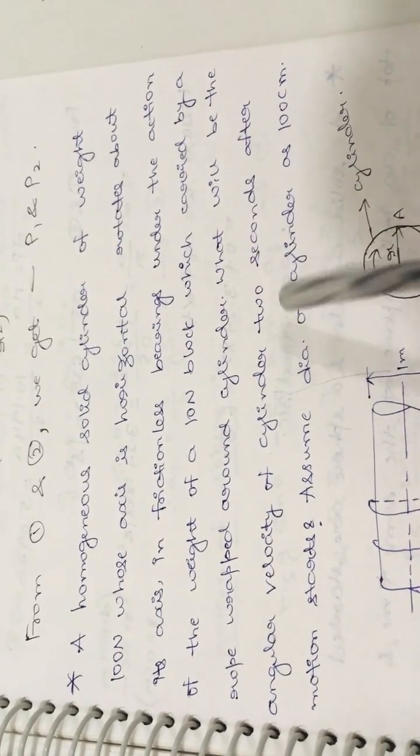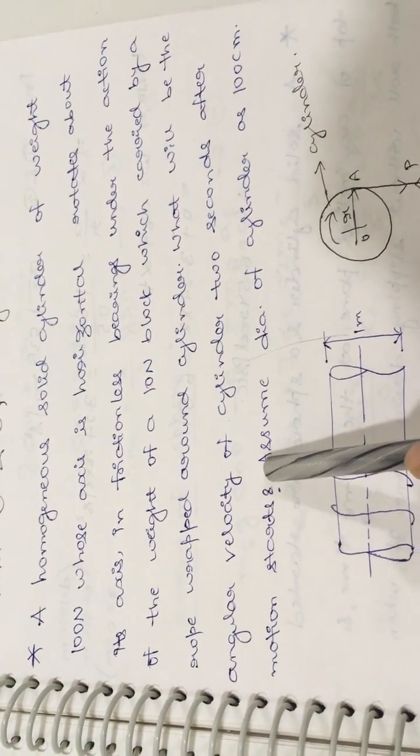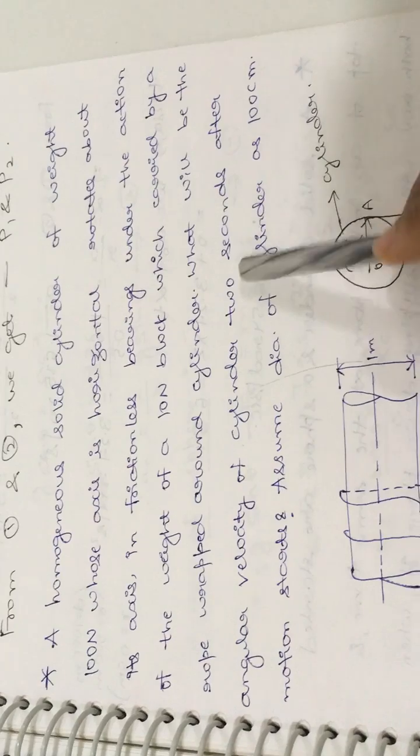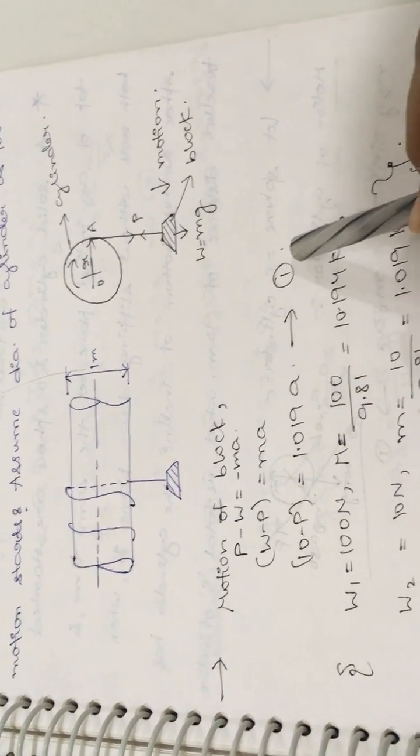From the diameter we can calculate the radius value. Here they are asking us to calculate the angular velocity of the cylinder, that is omega after 2 seconds. Now first of all we will consider the motion of the block. Two forces are there, P minus W, and it is moving in the downward direction, so it will have negative acceleration, minus ma. Substitute the W value; we don't know the P value and acceleration value, so let them be unknowns and make this the first equation.